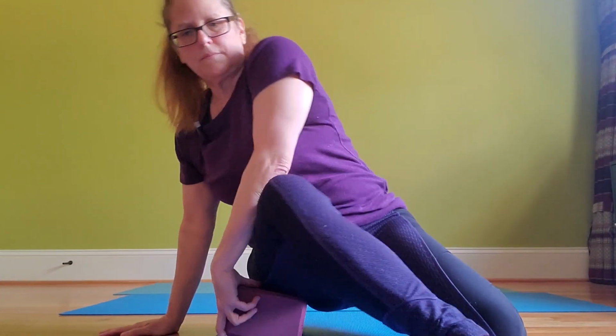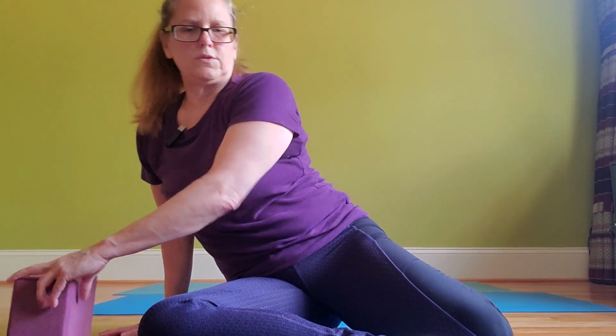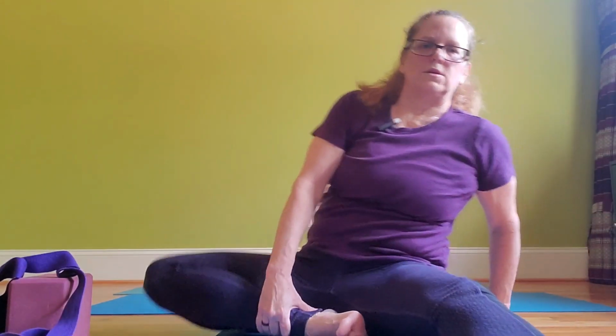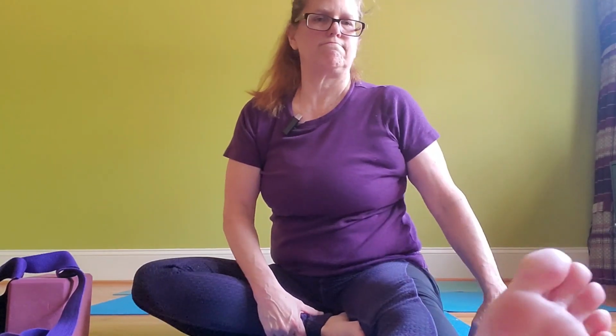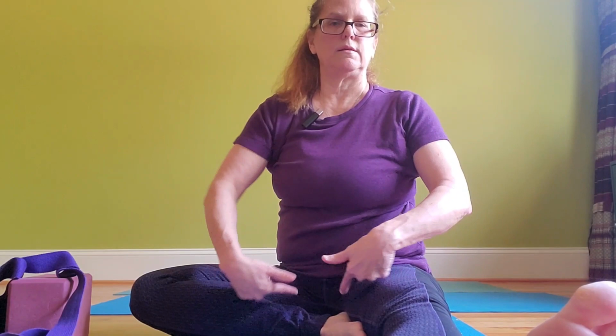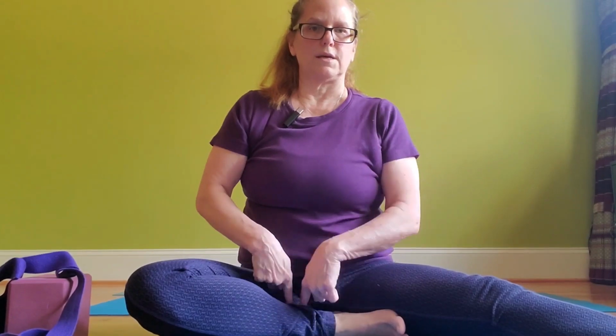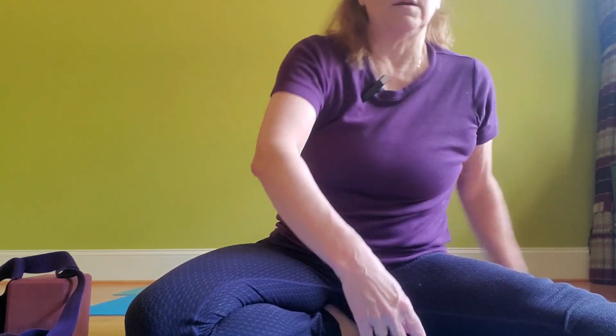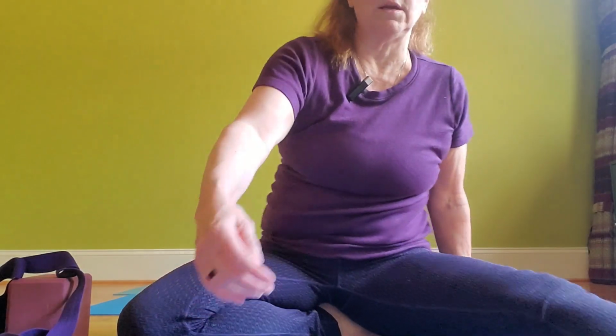We're going to come up, move this away, Janu Sirsasana. So it's like a seated tree pose. I've got the sole of my foot kind of up as close into my groin as I can do, and that's just Janu Sirsasana A. B would be, let me turn a little bit so you can see what's going on here. It's kind of right up here, sole of the foot against it. B is to sit on the foot. Same thing, but you're sitting on it.